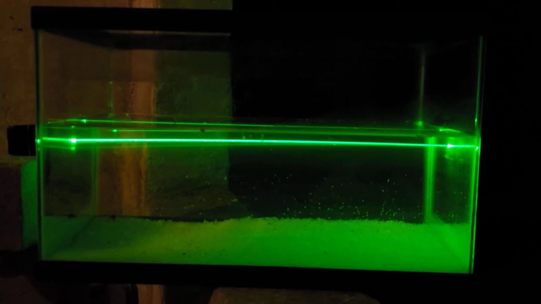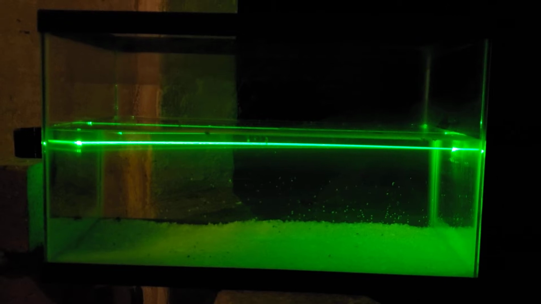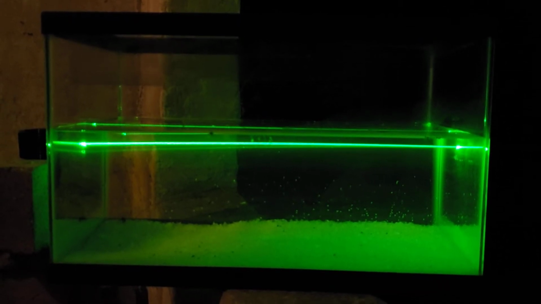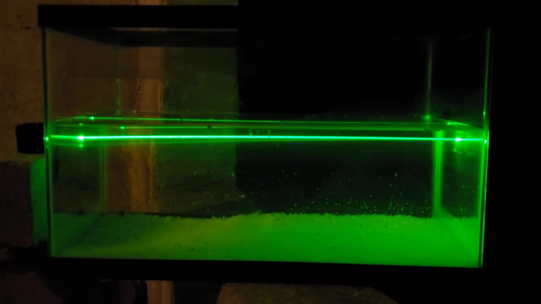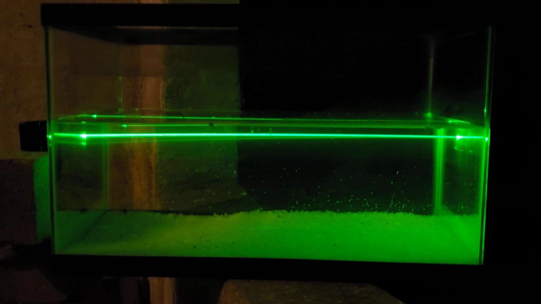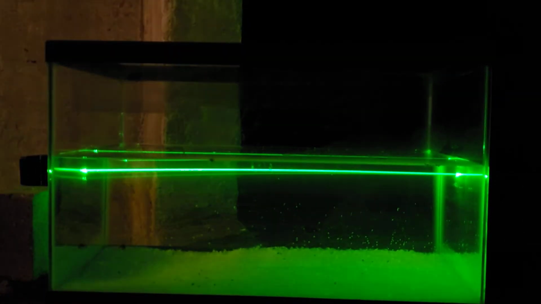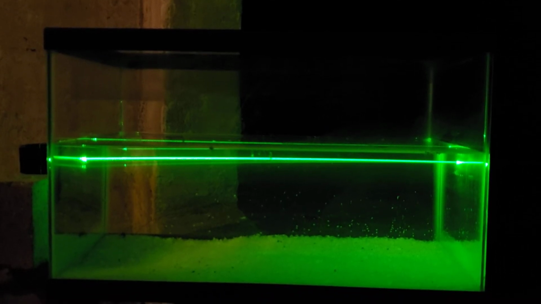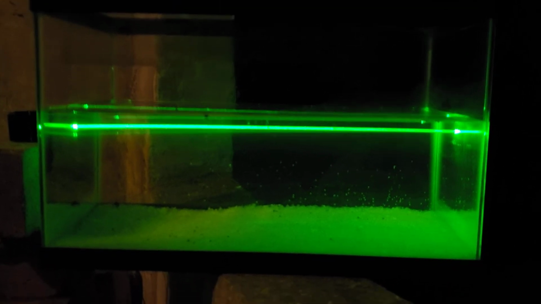Okay, and this is just a shot so that if you want to screen grab and make sure that that line is curving, like I said, you can. I'm running it pretty much through the center of my frame. There's a little bit above center. There's a little bit below center. There you have it.